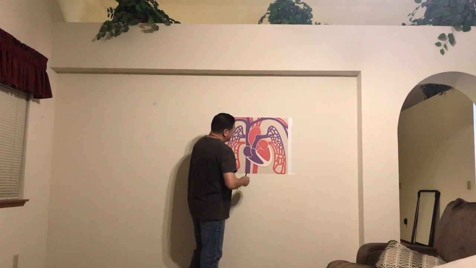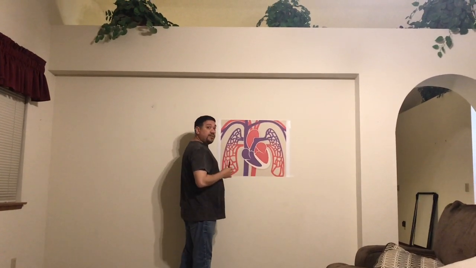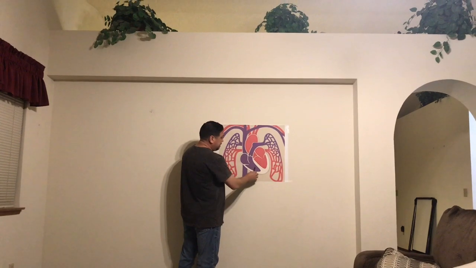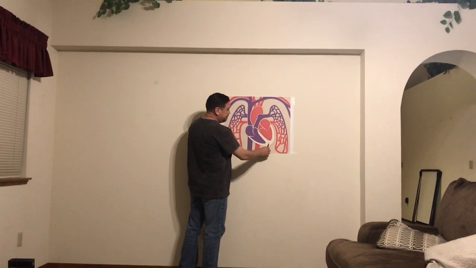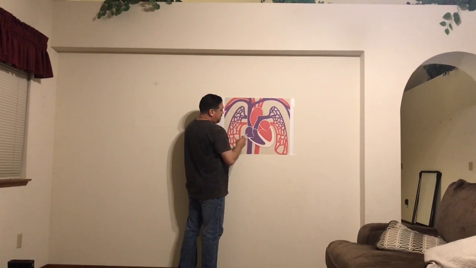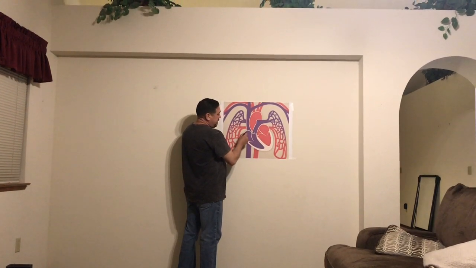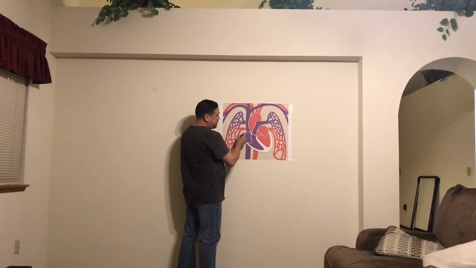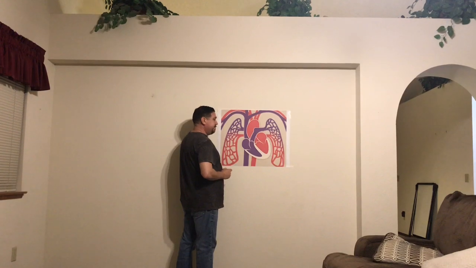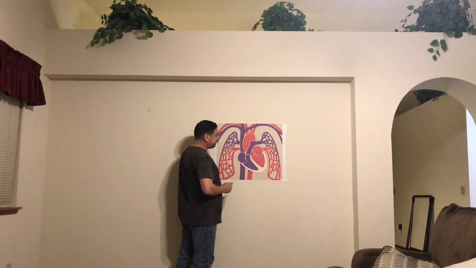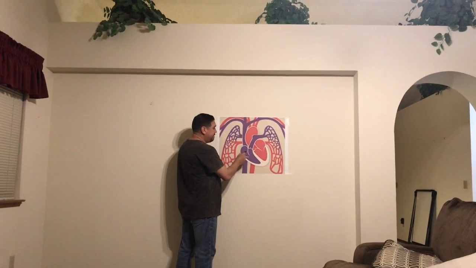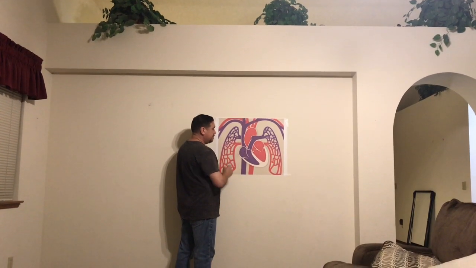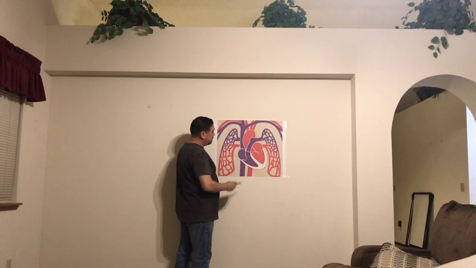So, the heart also has a few more areas. This is the septum. Now, there is an SA node, which is above the right atrium. And there's an AV node around that area too, in the muscles.